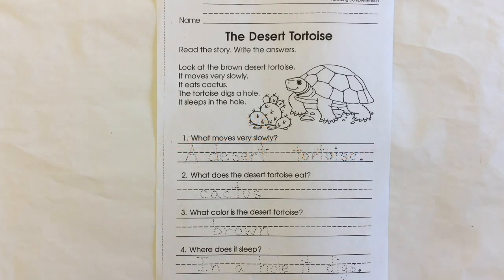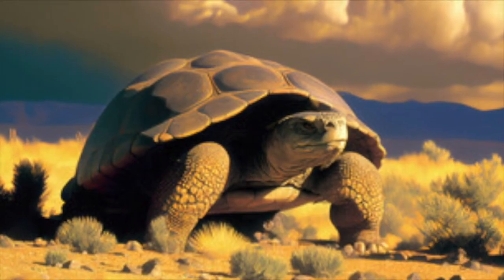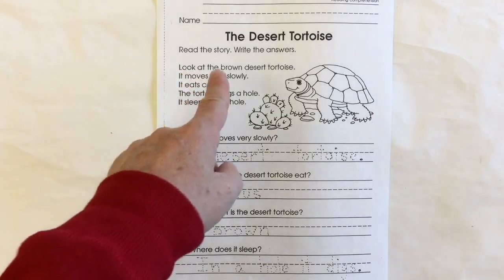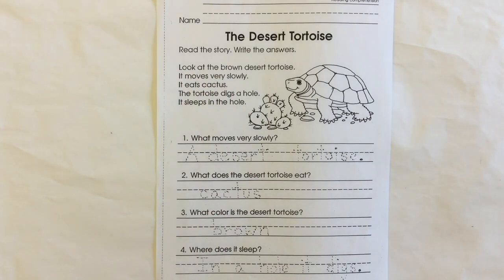So here we have a worksheet as part of our animals theme unit. And this particular one looks at a reptile called the desert tortoise. Instructions say, read the story and write the answers. And here's our story area. Let's read that. Look at the brown desert tortoise. It moves very slowly. It eats cactus. The tortoise digs a hole. It sleeps in the hole. All right, now let's take a look at the questions.